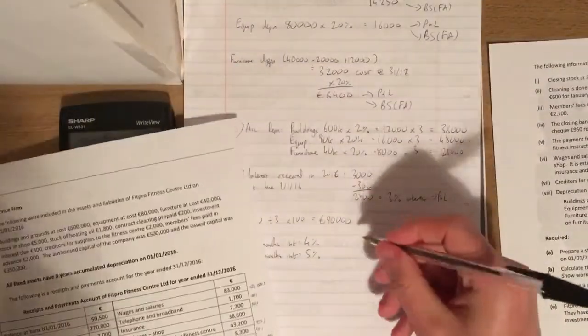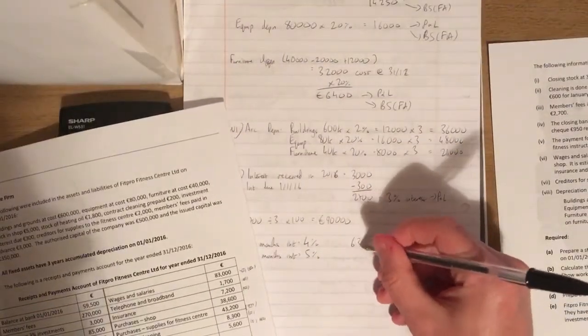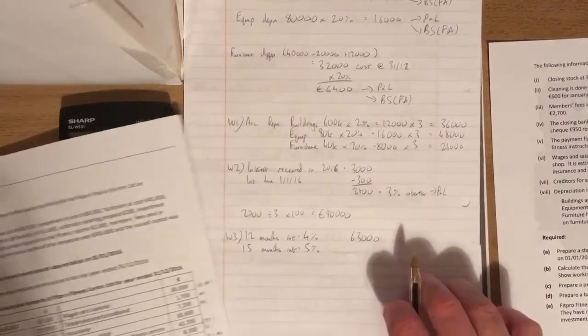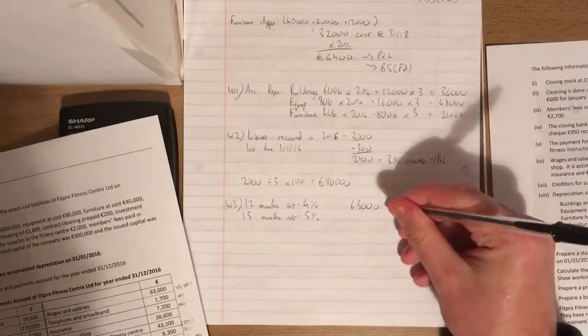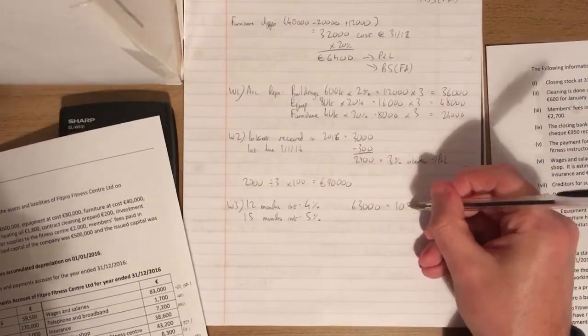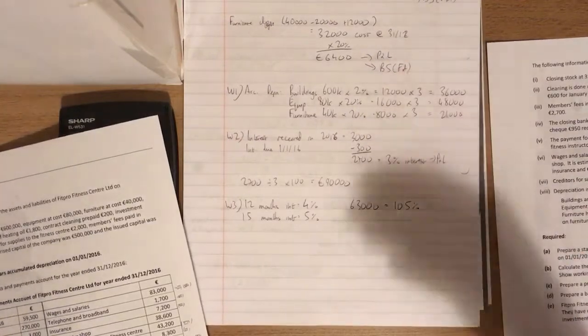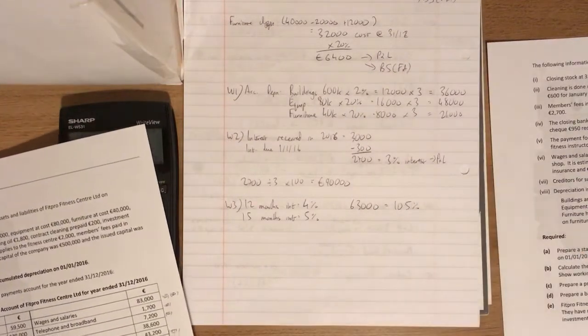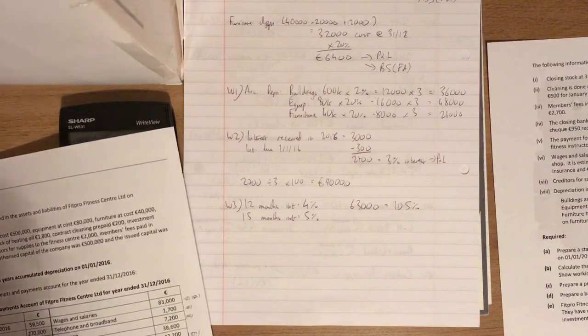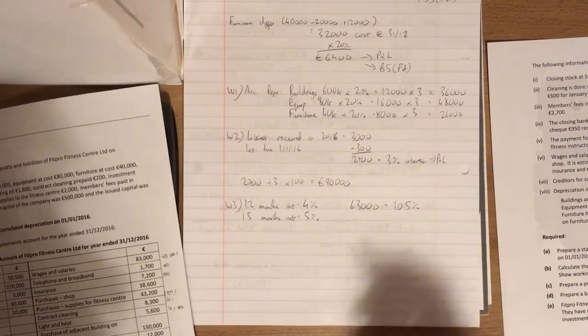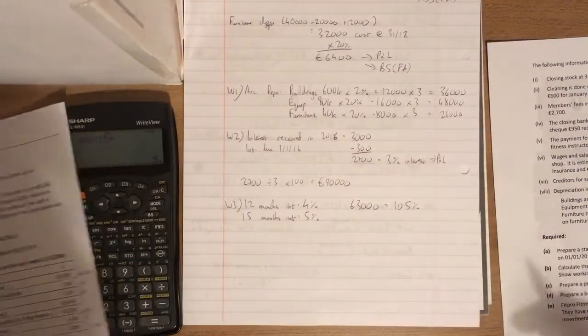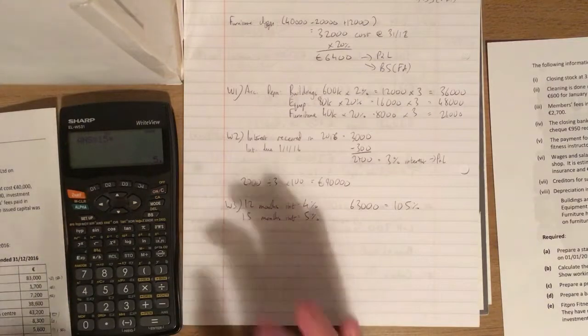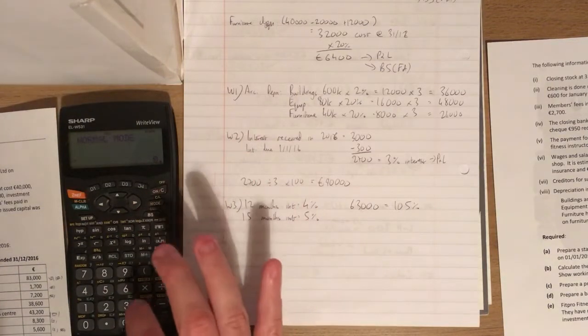So that means the 63,000 euro, which is there, is equal to 105%, because it's got the 5% interest added on. So I want to go back to 1% and then figure out what 100% is, because that's how much the loan is.